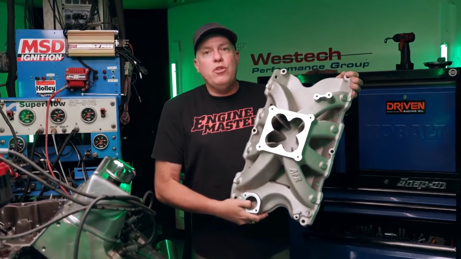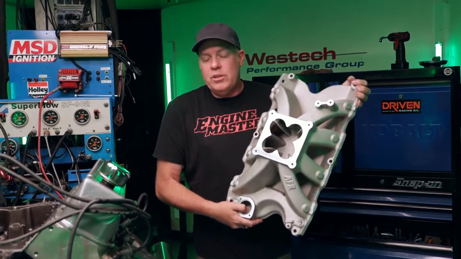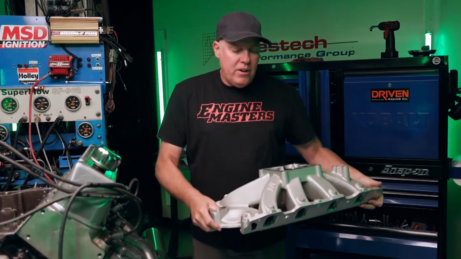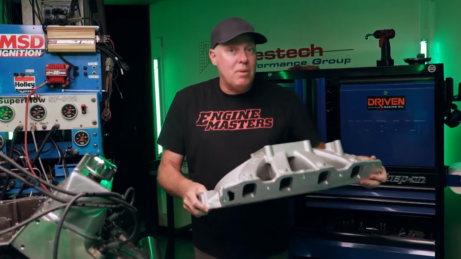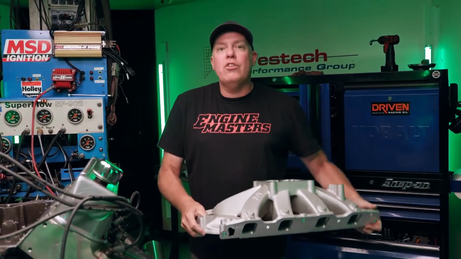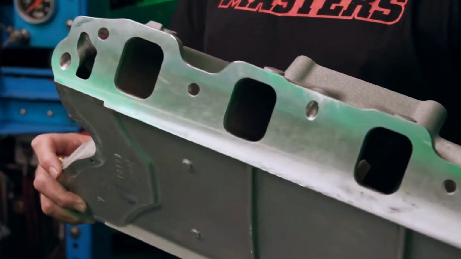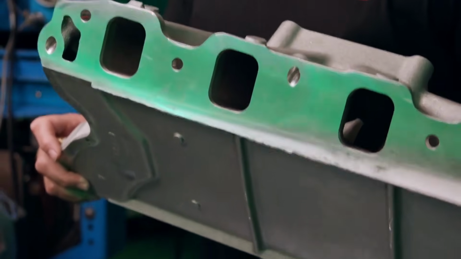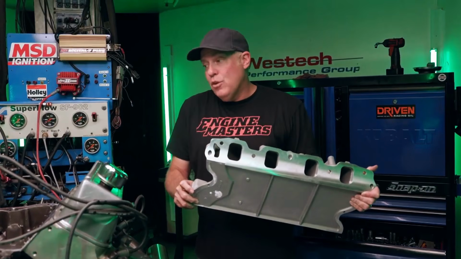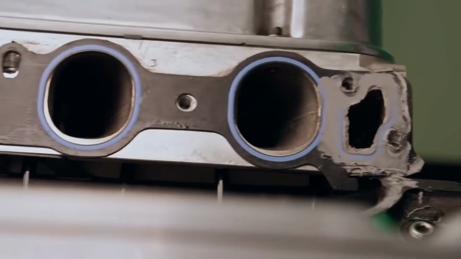Next up is going to be our Airflow Research single plane intake manifold, and I'll remind you that this is a little bit of an unfair deal because this manifold is designed specifically for the Airflow Research head. And you can see that the port window on it is more rectangular than anything else that we've got here. And if you look at the head, that is a big oval, and that's a rectangle.